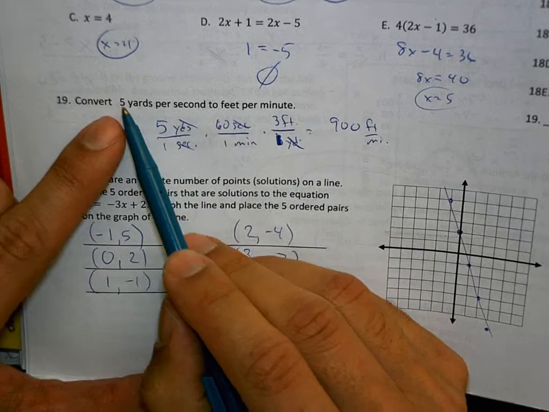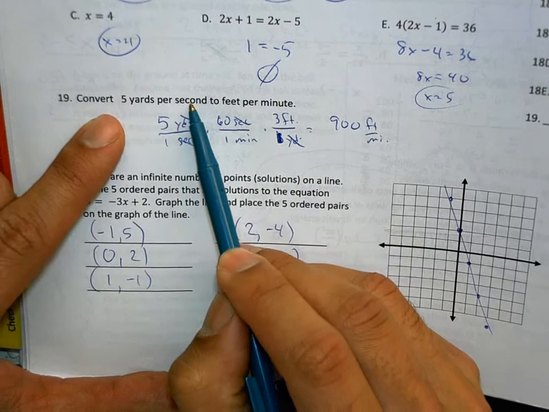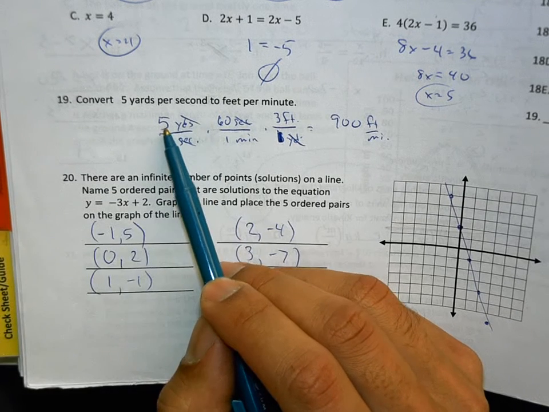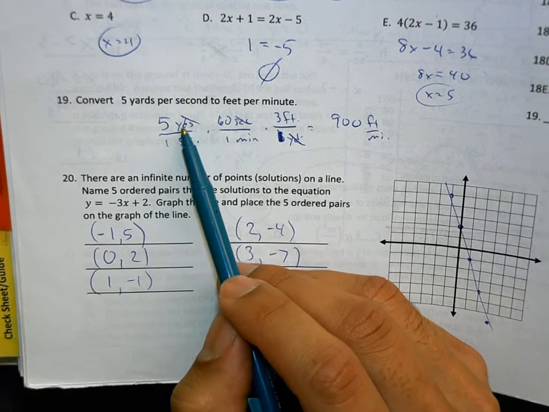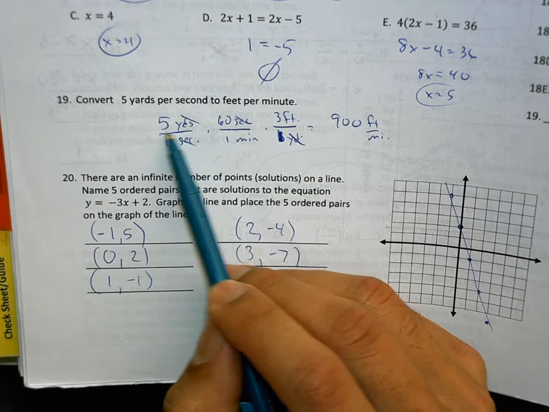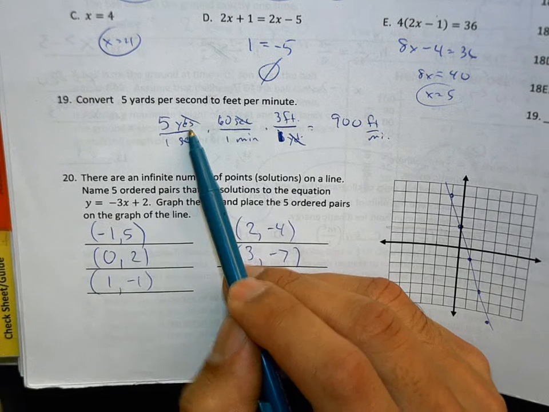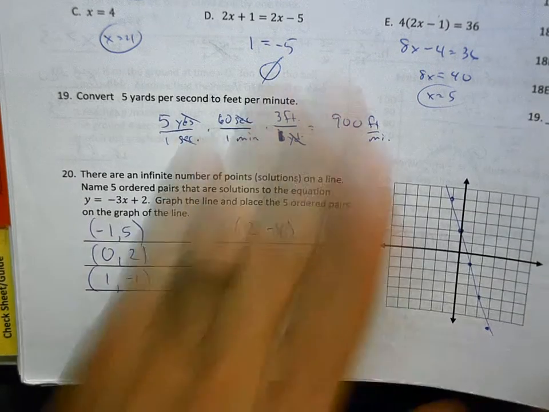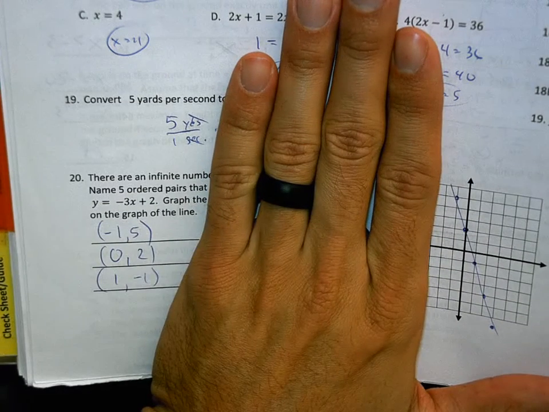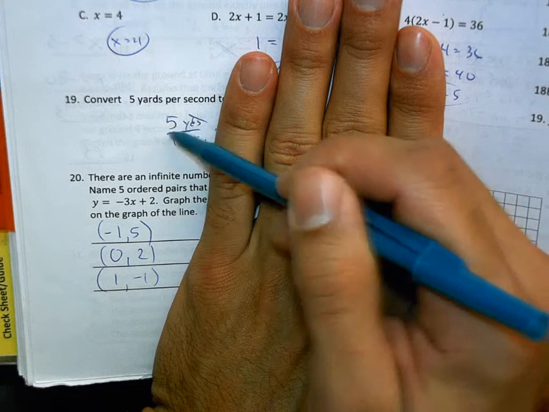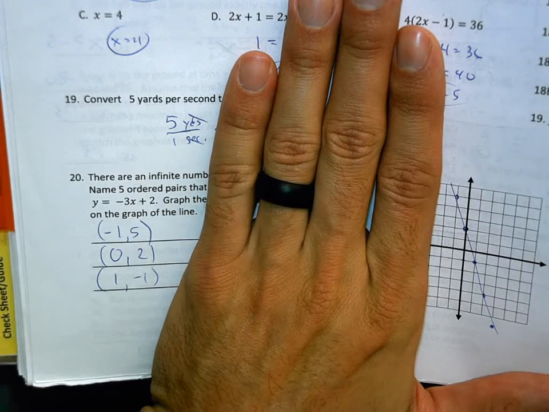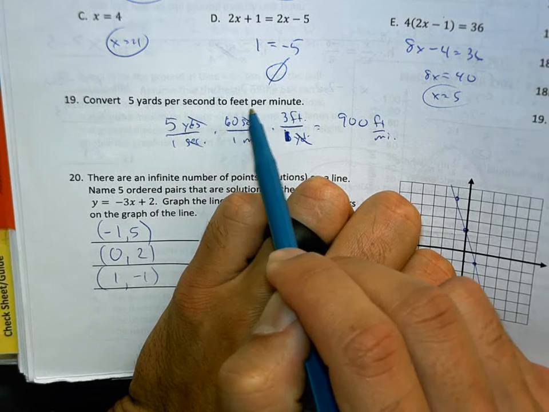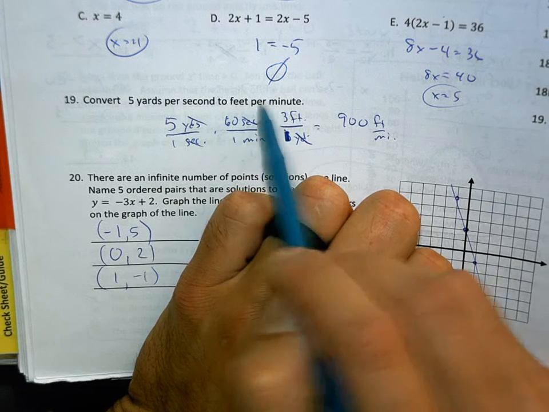If I'm in 5 yards per second, I write it as a fraction: 5 yards on top, per means over, second. 5 yards every 1 second. That's the very first thing I start with. 5 yards per second, and I need to convert that to feet per minute. It does not mean we multiply by any of this stuff yet.